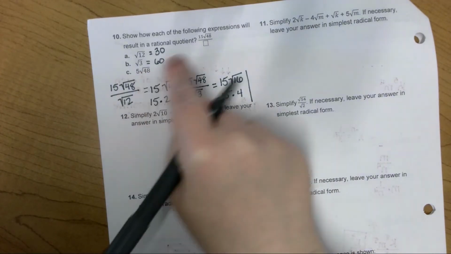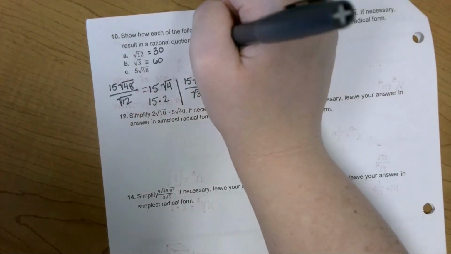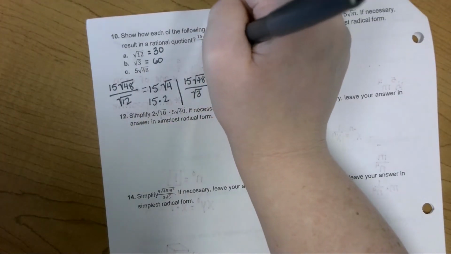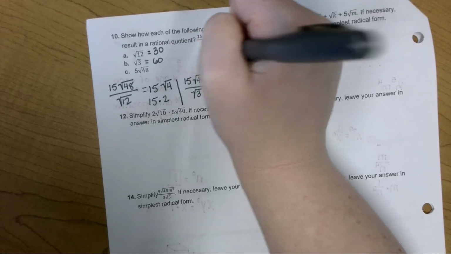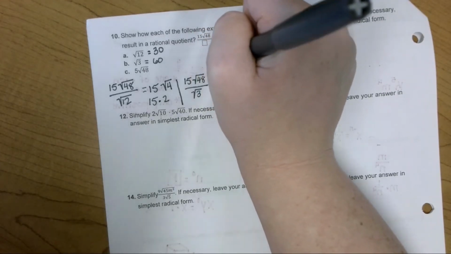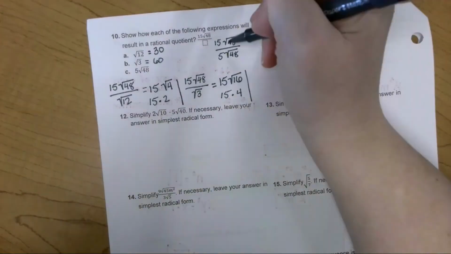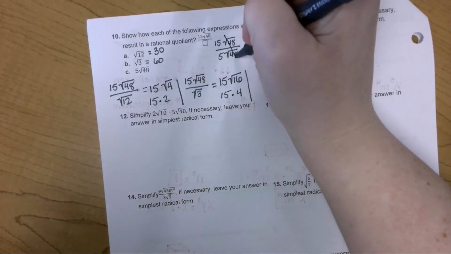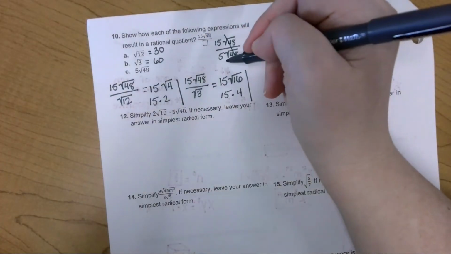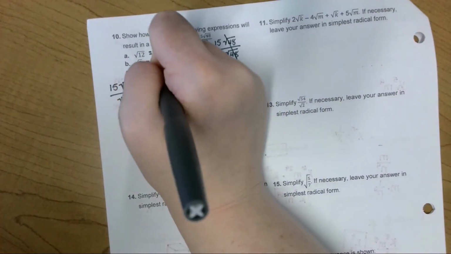And then we'll do this over here. So we have 15 square root 48 divided by 5 square root 48. This one's my favorite because the square root of 48 divided by the square root of 48 is 1. It cancels. And you're just left with 15 divided by 5, which is 3.